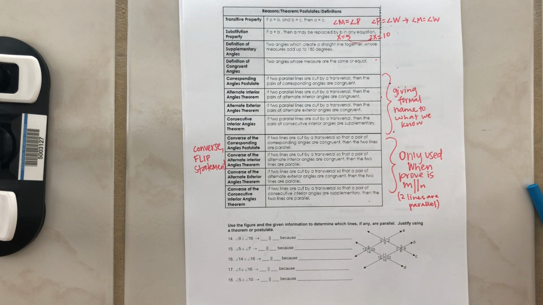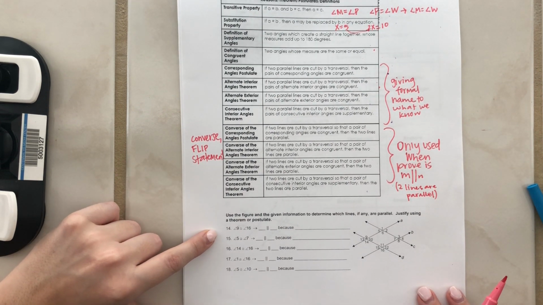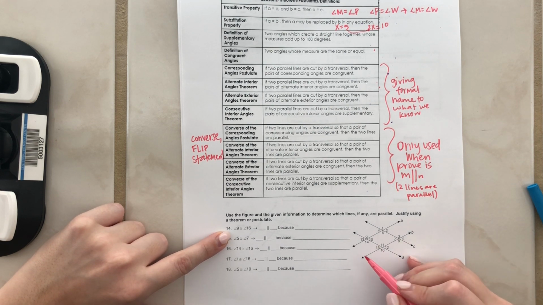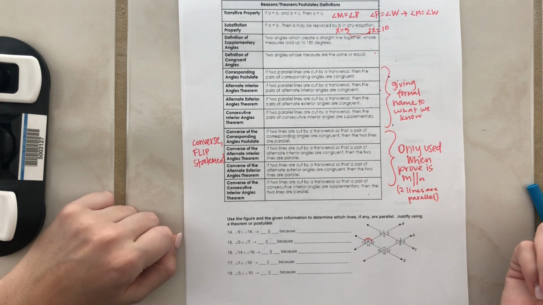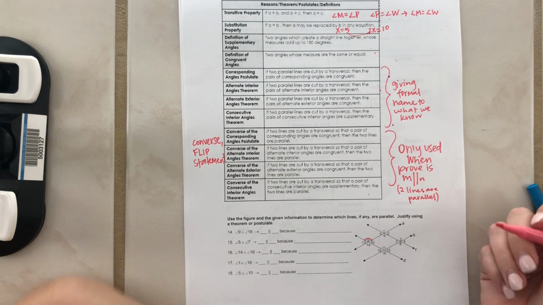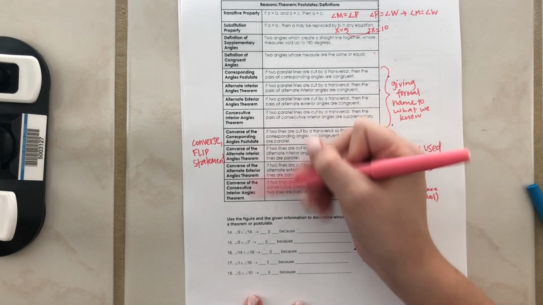Before we go to the formal proofs, I just want us to run through this. If angle 9 is congruent to angle 16, use the figure to determine which lines are parallel, and justify them by using these theorems. We're trying to prove they are parallel, so we're going to be using these.